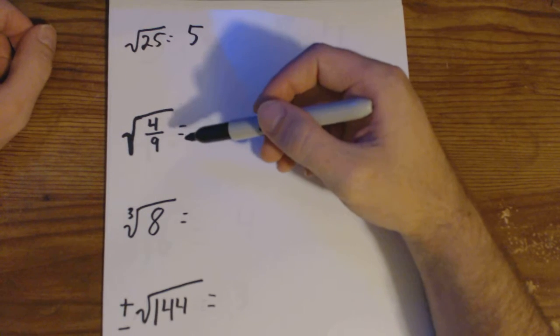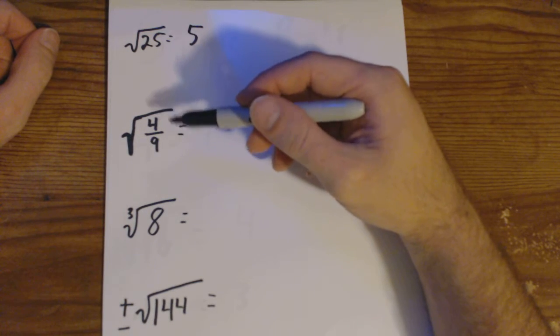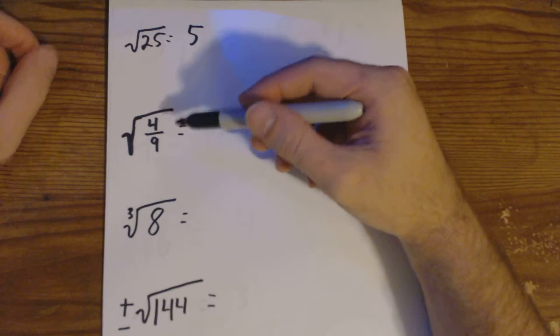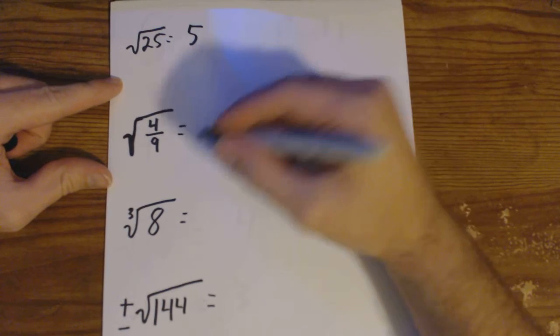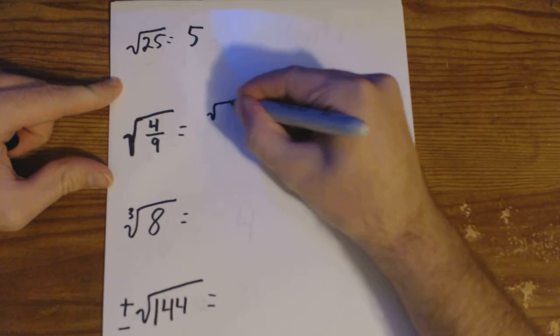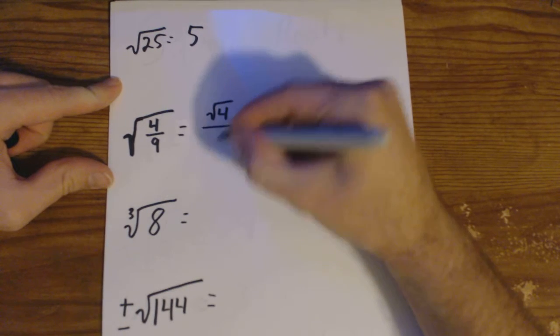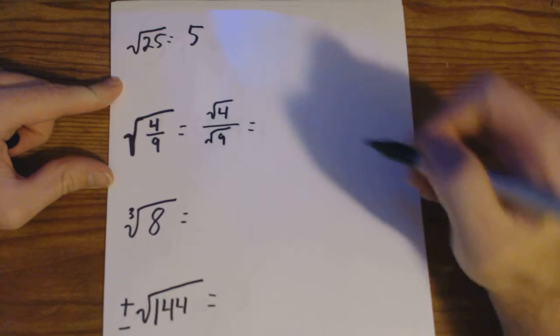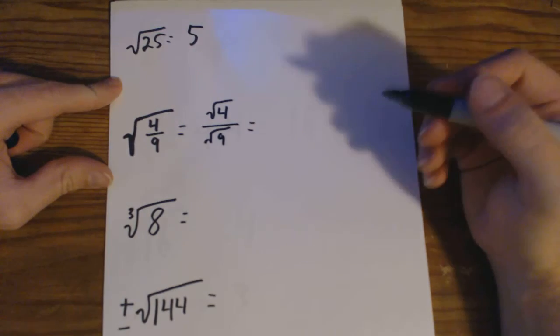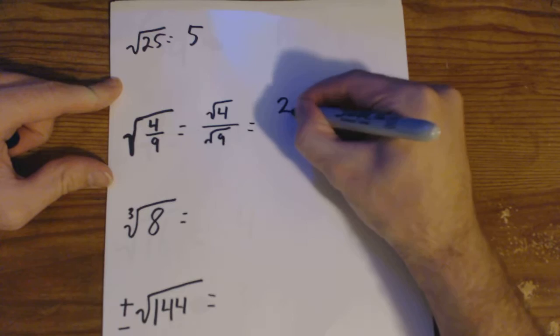This one, you didn't learn a multiplication table for 4/9. But we can rewrite this to make it a little more friendly. This whole thing, 4/9, is underneath that radical. Well, we can rewrite this as the square root of 4 divided by the square root of 9. What's the square root of 4? Well, we know that 2 times 2 is 4.